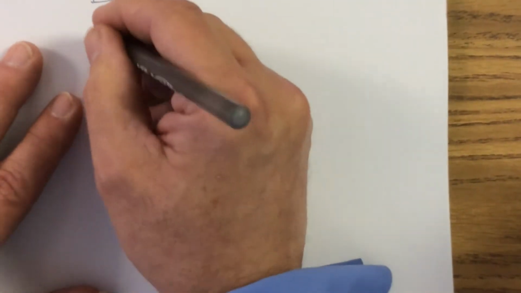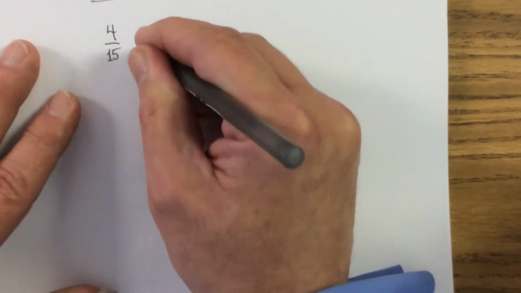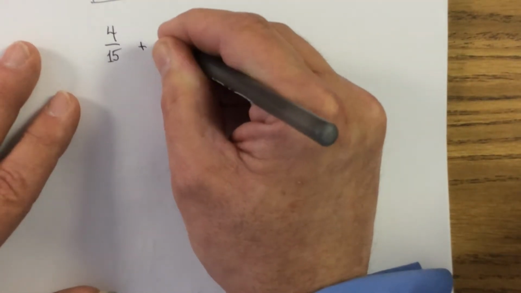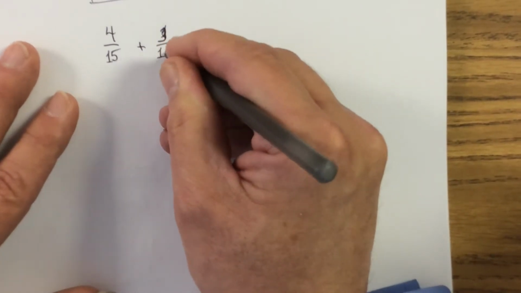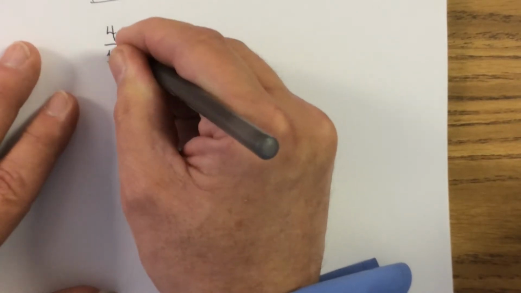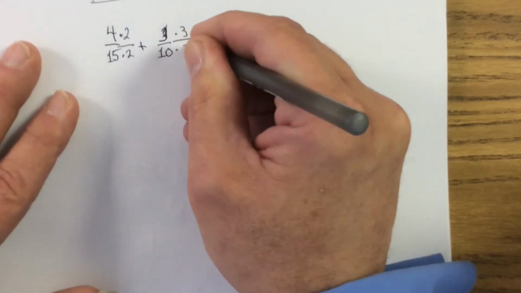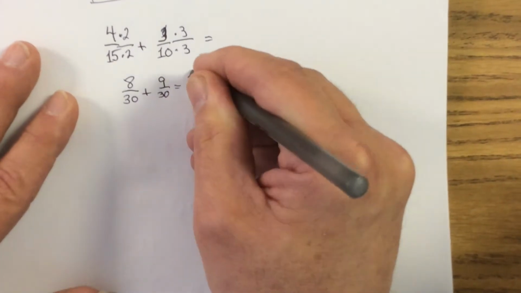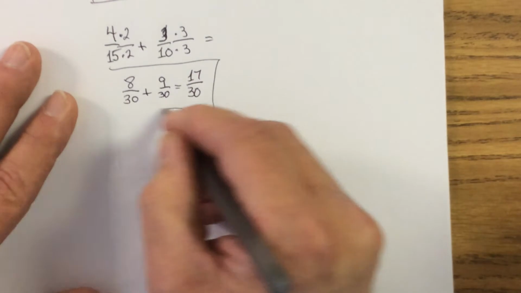What that tells me is that 30 is my least common denominator. And it also tells me what I have to multiply the top and bottom of the fraction by in order to get that. So 4 over 15 plus 3 over 10, you multiply top and bottom of the first fraction by 2, and top and bottom of the second fraction by 3, you wind up with 8 over 30 plus 9 over 30, and that's 17 over 30, and you're all done.